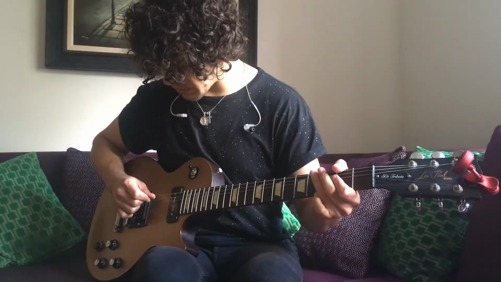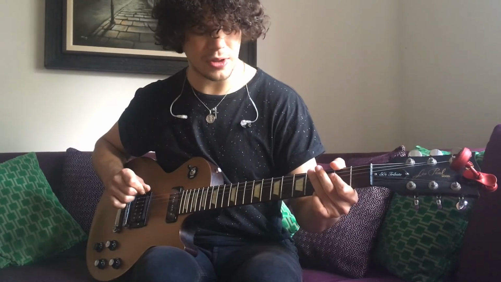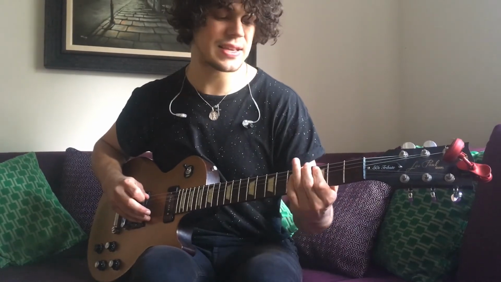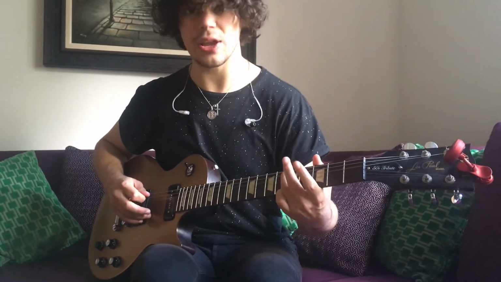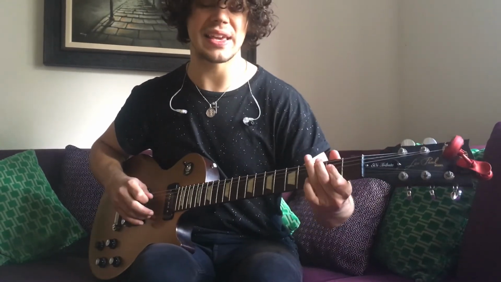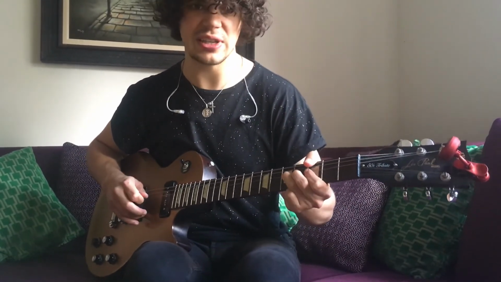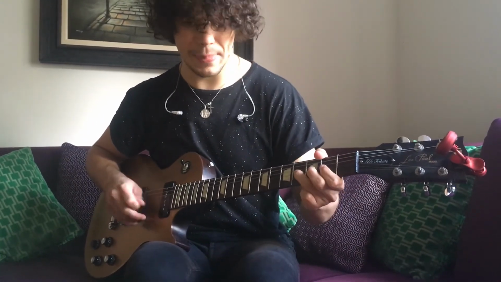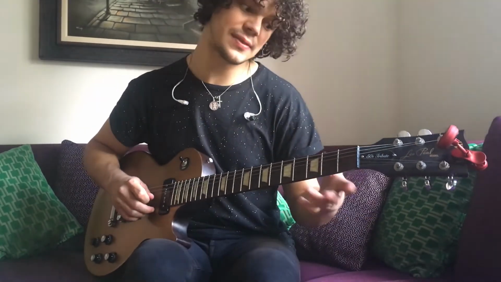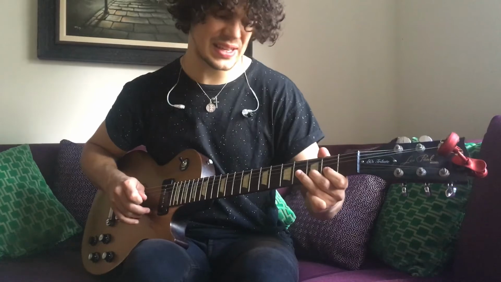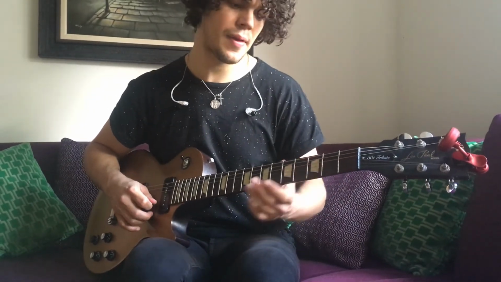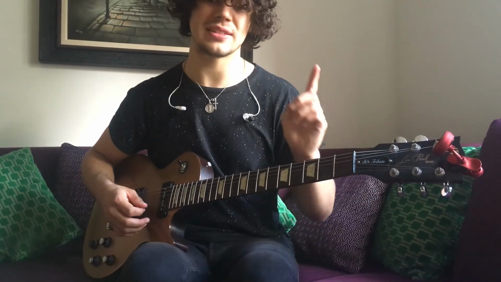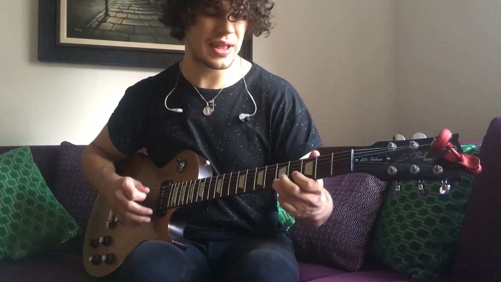So what we're going to do is go to string 5, open A, A sharp, B, C, C sharp, D, D sharp, E, F, F sharp, G, G sharp, A. You notice that the same notes are on this string as this string.